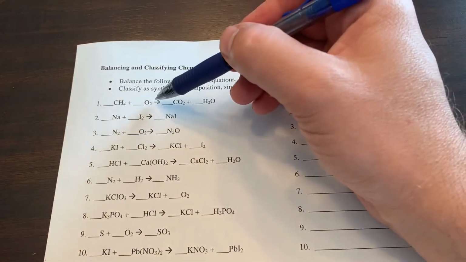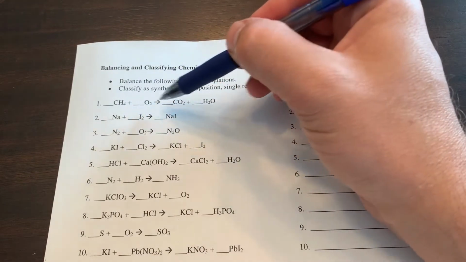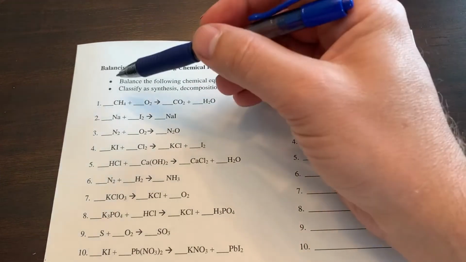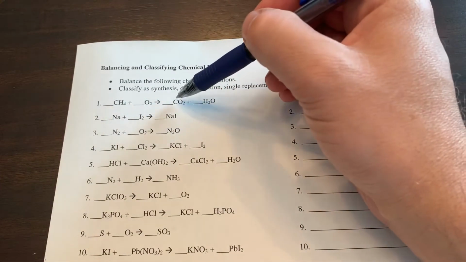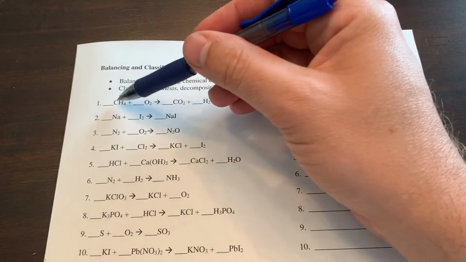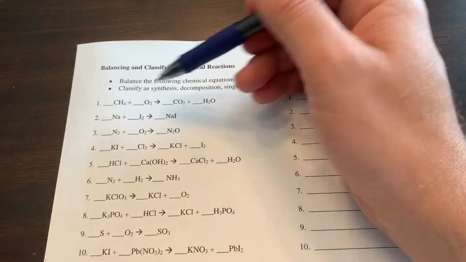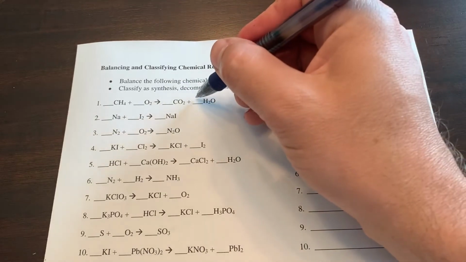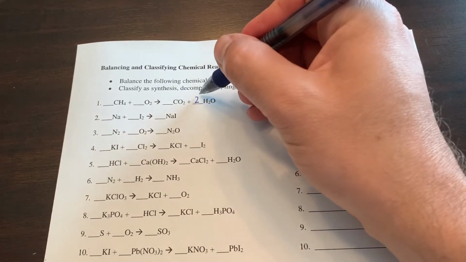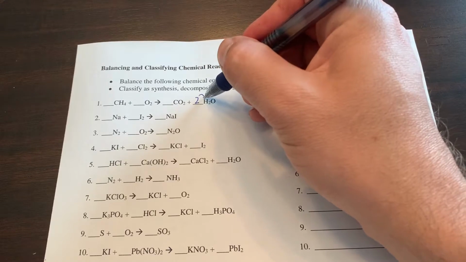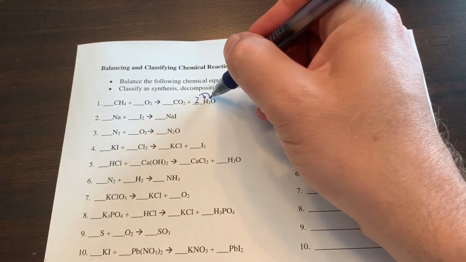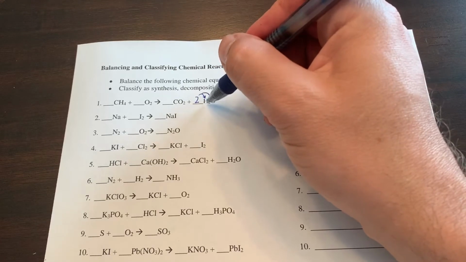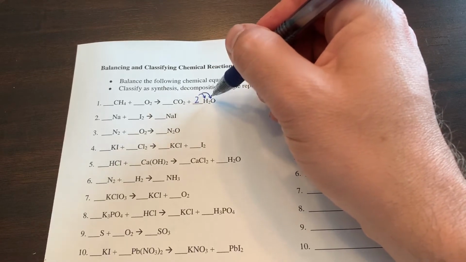But our goal in balancing is on either side of the arrow to have the same number of atoms of each element. So on the left side, we've got 1 carbon. On the right side, we've got 1 carbon. On the left side, we've got 4 hydrogens. On the right side, we've only got 2 hydrogens. So we put a 2 right there, and that 2 doubles everything in the water. So it gives us 4 hydrogens and 2 oxygens.